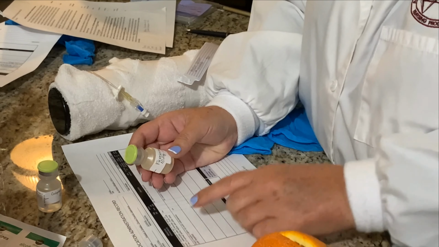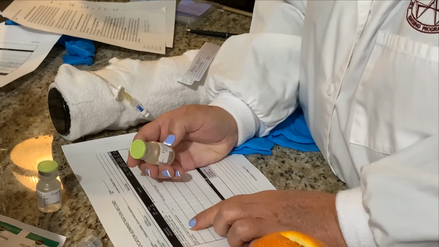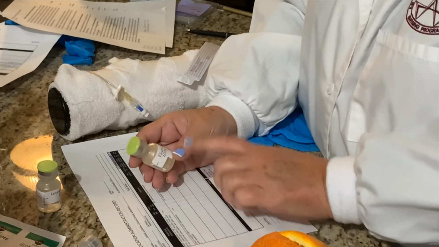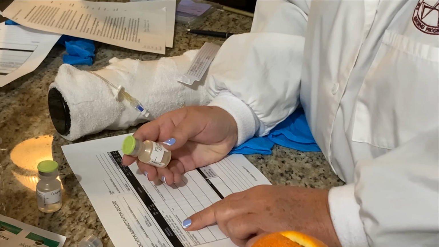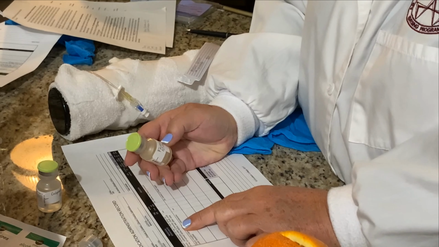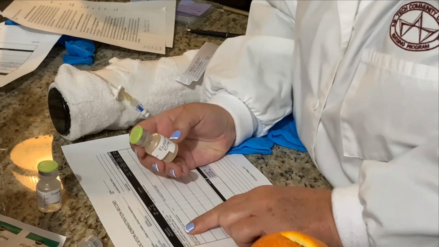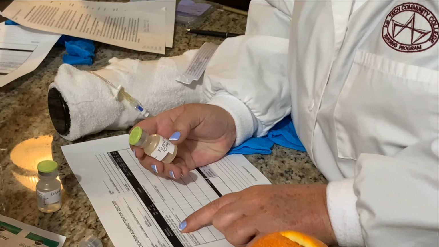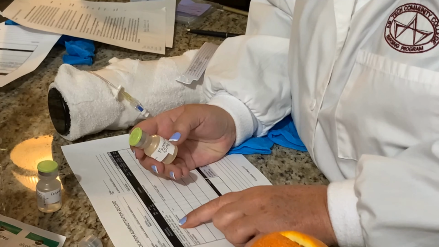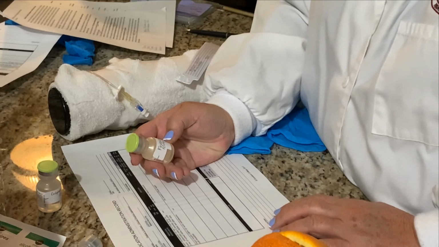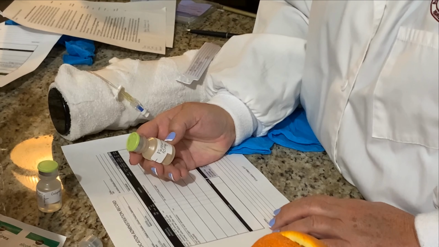Now, this may be different from what you have because I have a different bottle. So whatever you have listed on the bottle is what you're going to use. But for me, I have furosemide 10 milligrams per 1 ml. And on the MAR, it says to give 20 milligrams over 2 minutes. So I'm going to be giving 2 ml since it's 10 milligrams per ml.